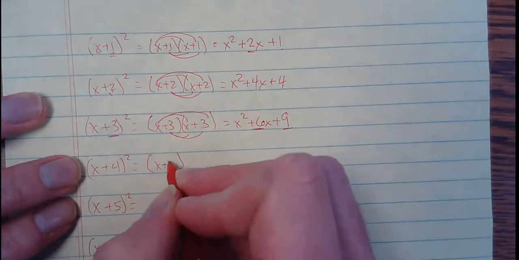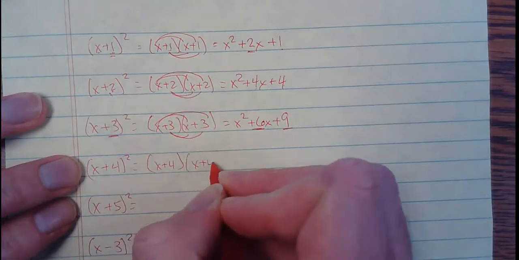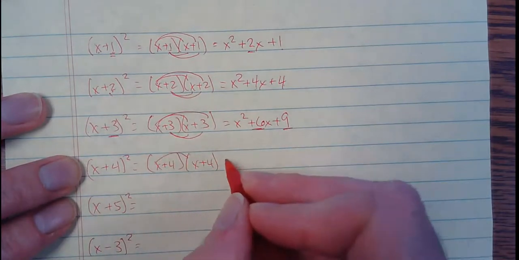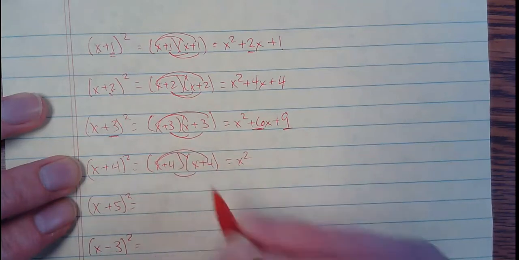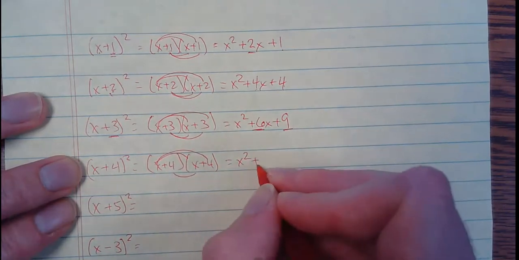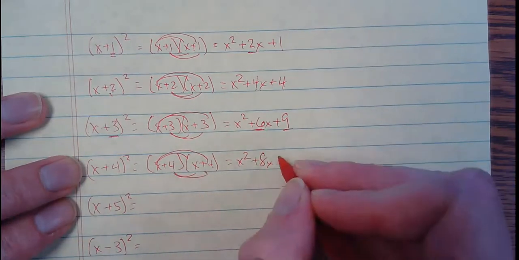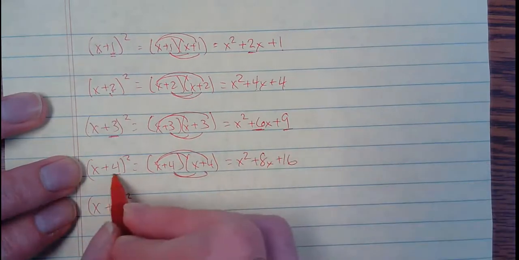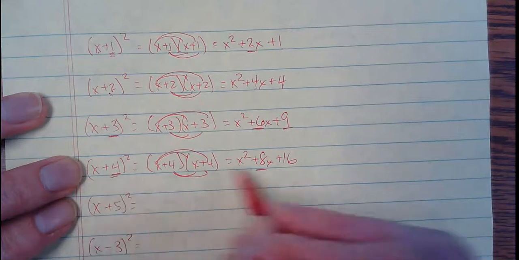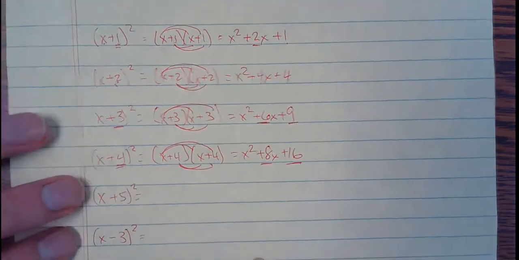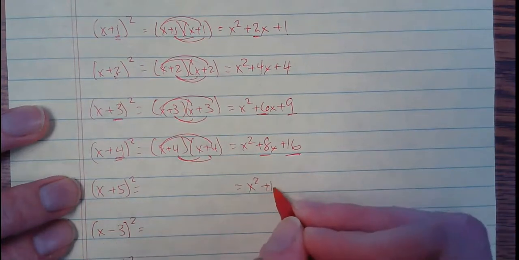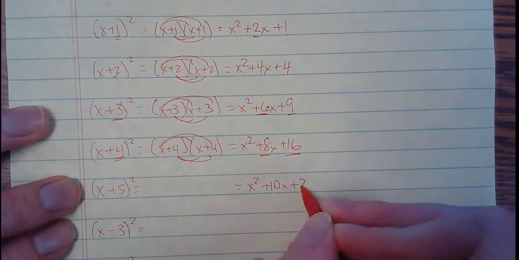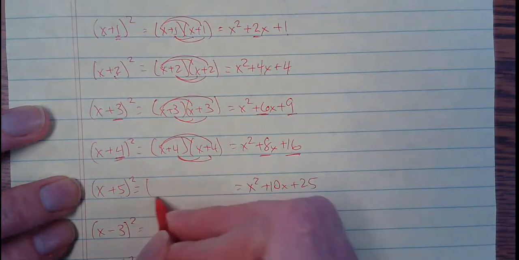So x plus 4 times x plus 4. I got x squared. Outer is 4 times x. Inner is 4 times x. So 4x plus 4x is 8x. And then 4 times 4 is 16. Double 4, square 4. So do you think maybe if I double 5 and then square 5, would that be the answer? Let's try it out.